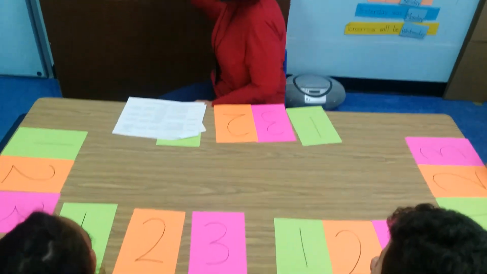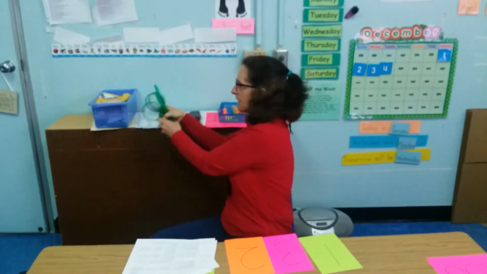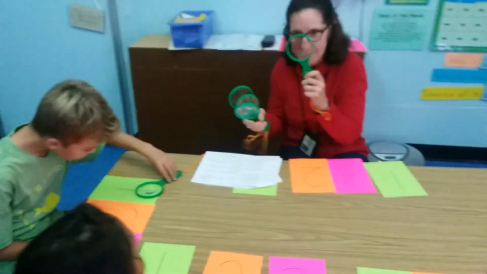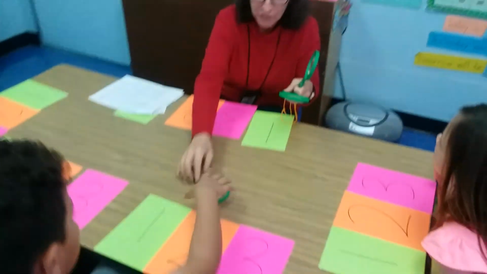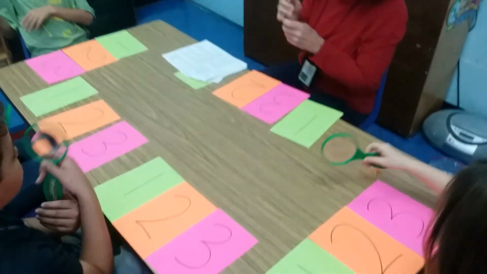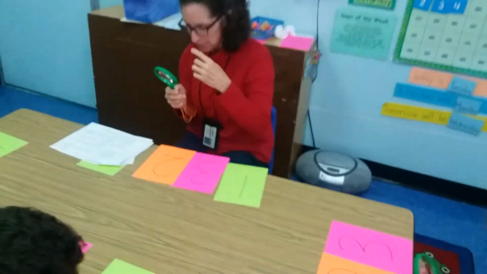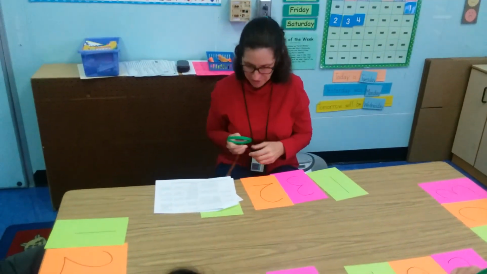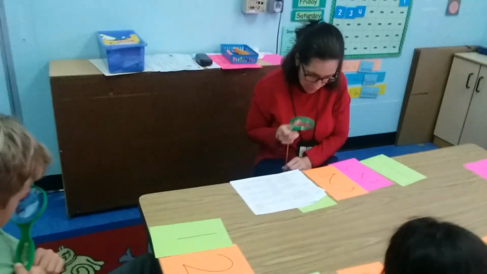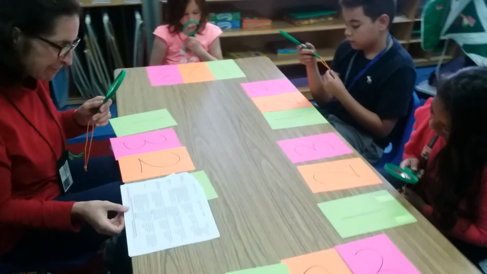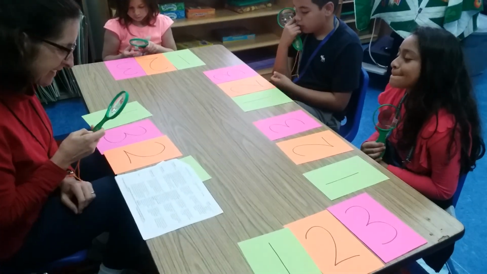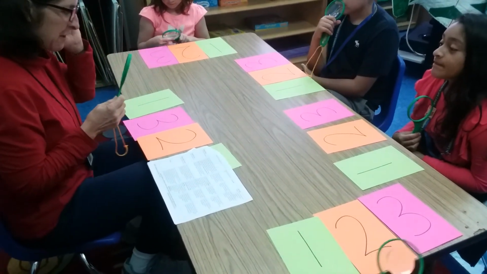You will be like secret agents trying to figure out and break the code of these words so you can read them by looking at the parts of the word. Looking at the beginning part, like a prefix, and looking at the other part of the word, which we call a base word. So you're going to be like secret agents solving the mystery.